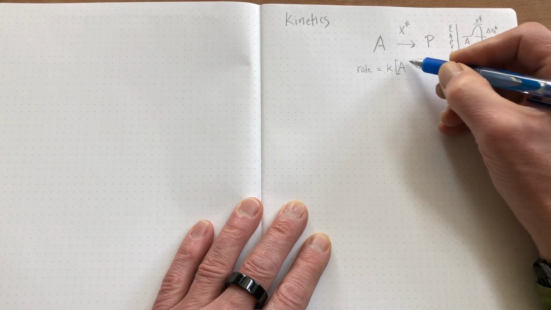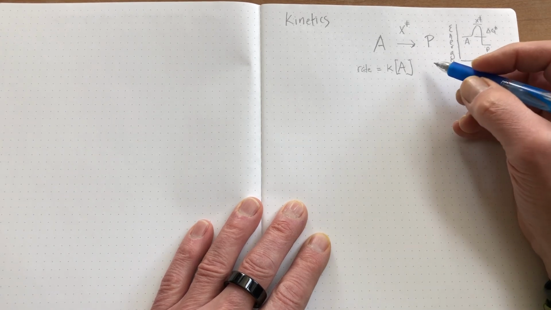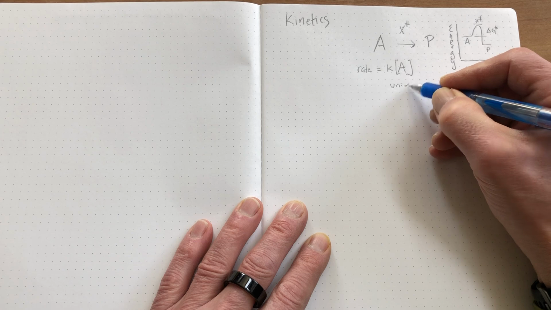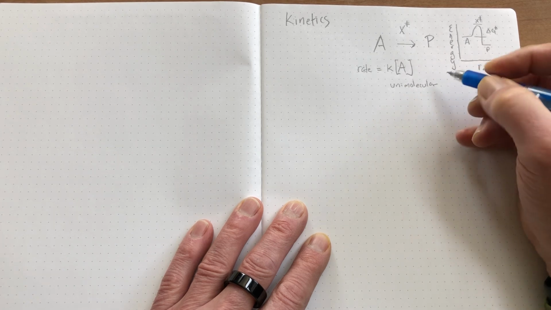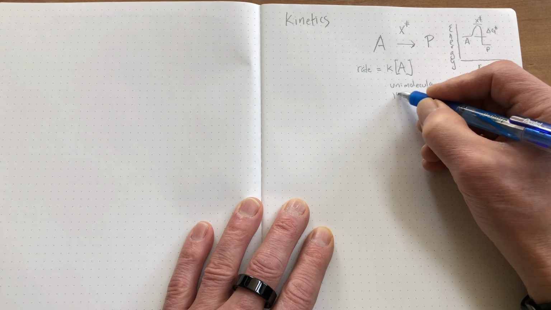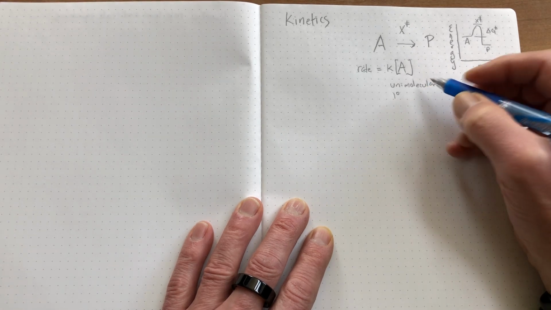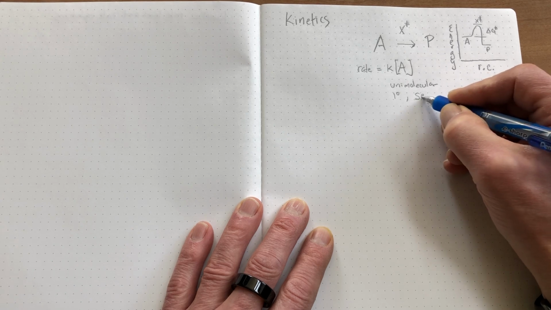So some rate constant. And because this only involves one molecule, this is a unimolecular rate constant. Or it's also referred to as first order. And that means it will have units of reciprocal time, often reciprocal seconds.